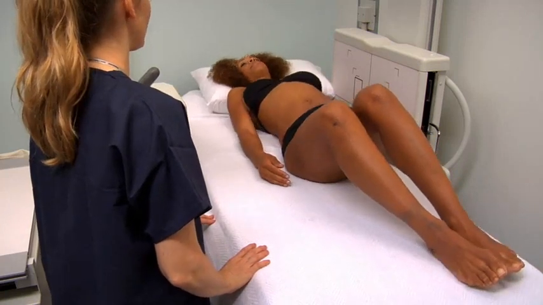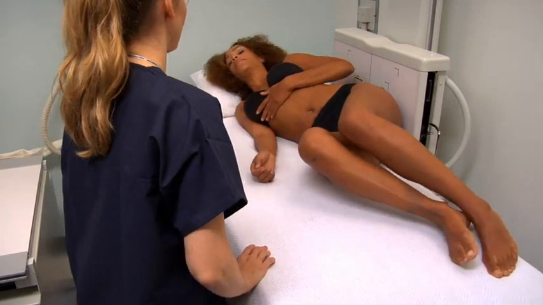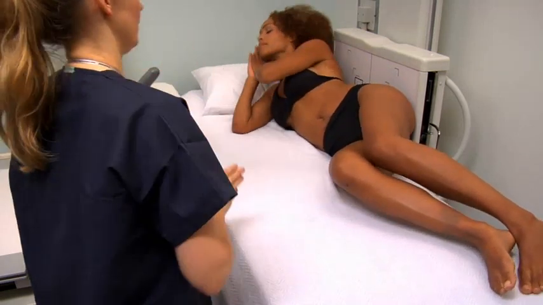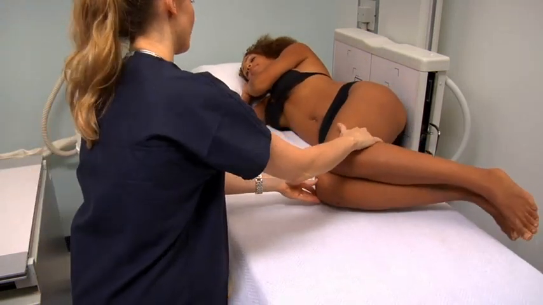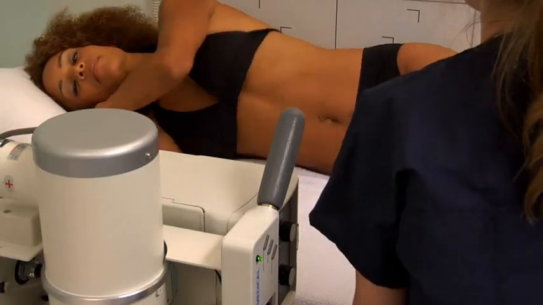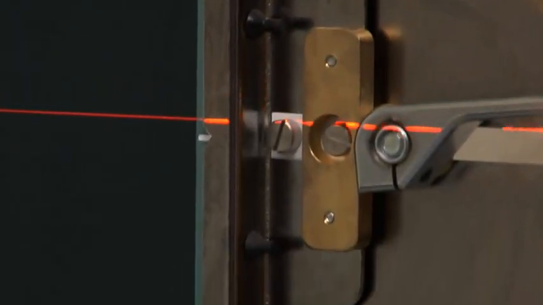These are described by the body part closest to the image receptor or by the surface on which the patient is lying. For example, a decubitus position in which the patient is lying down and the X-ray is projected horizontally toward the image receptor. The central ray is the part of the X-ray beam that has the least possible divergence and therefore the least distortion.